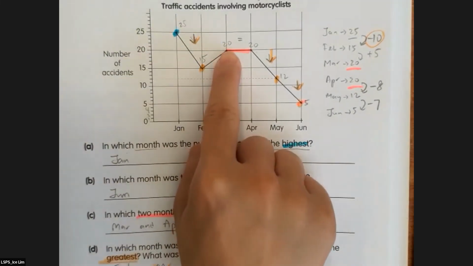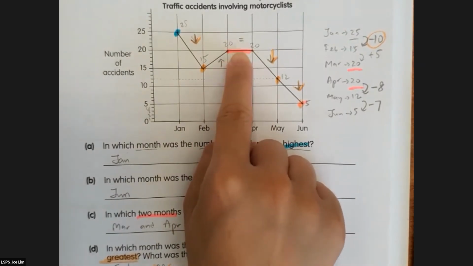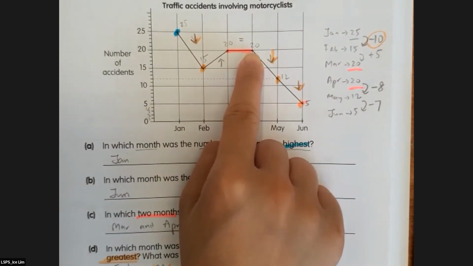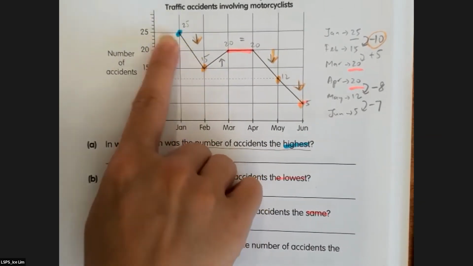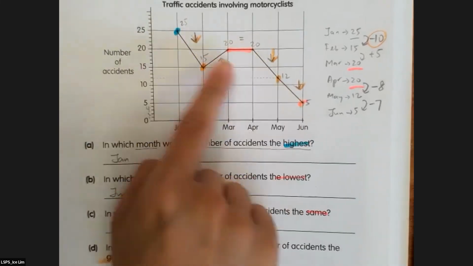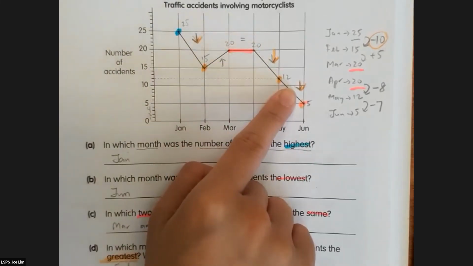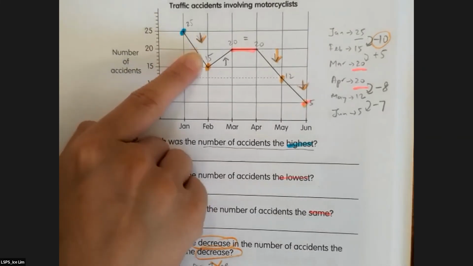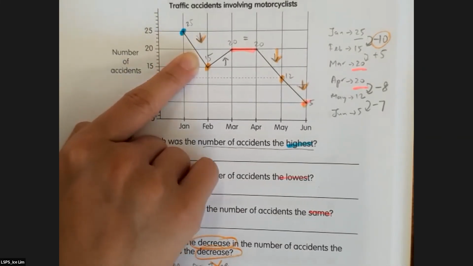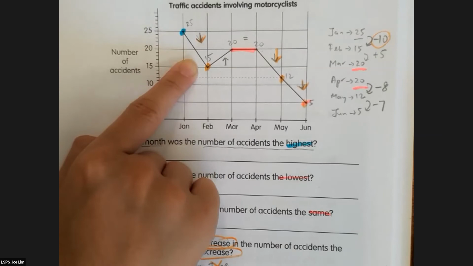Now, if this is a flat, straight line that shows equal, how can you describe these lines that are going down? Can you see that this one, the slope is steeper? Like you go down the hill, you go faster.